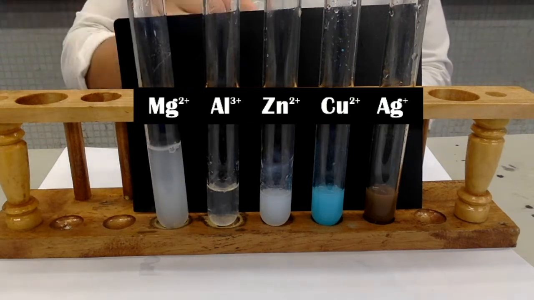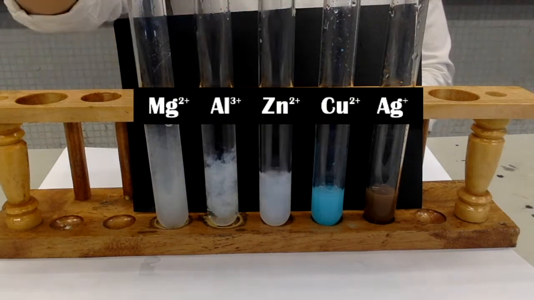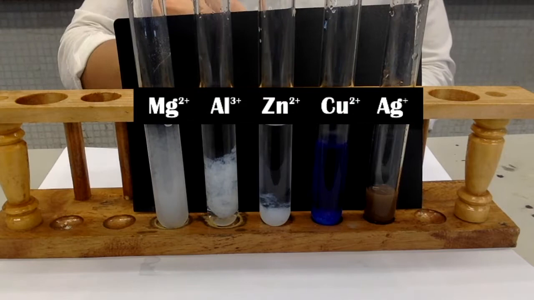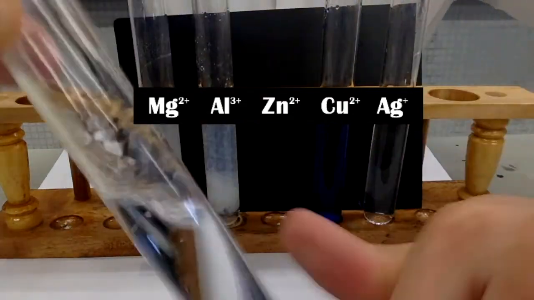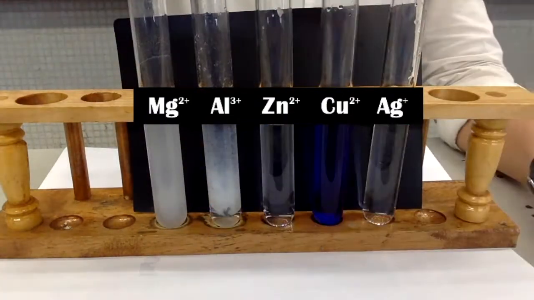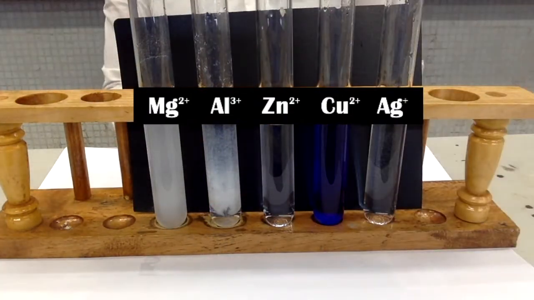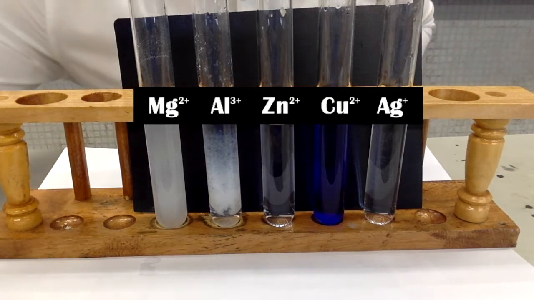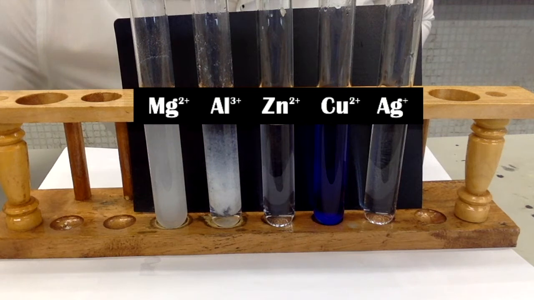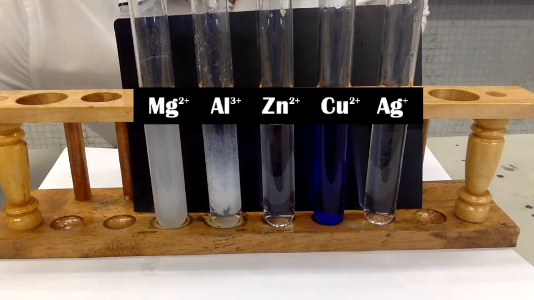Excess ammonia solution is added into each sample. White precipitate with magnesium ion and aluminum ion remains undissolved. White precipitate with zinc ion redissolved. Blue precipitate with copper 2 ion redissolved, and it forms a deep blue solution. And lastly, the brown precipitate with silver 1 ion has redissolved to form a colorless solution.